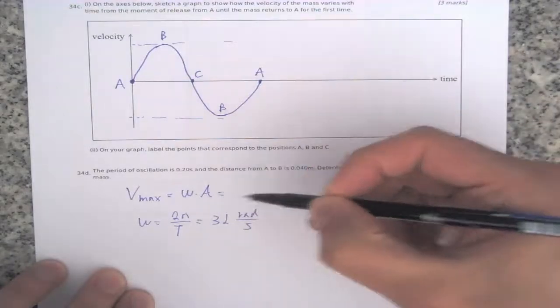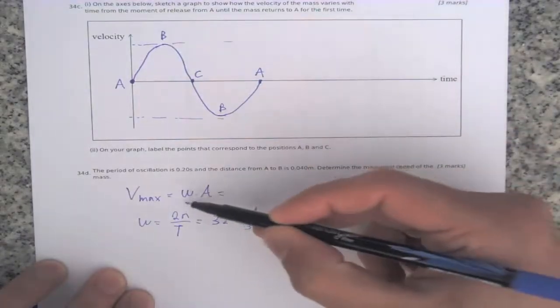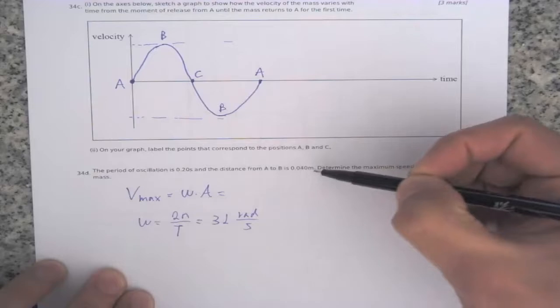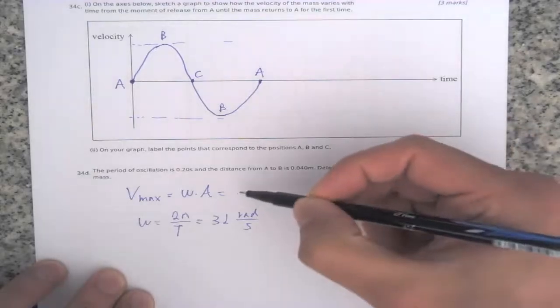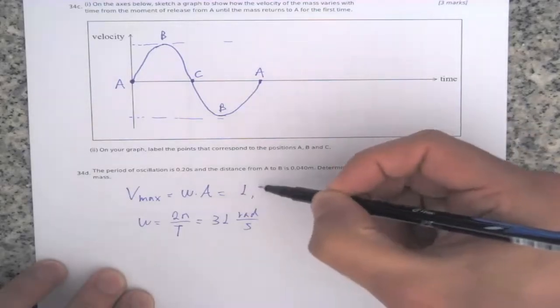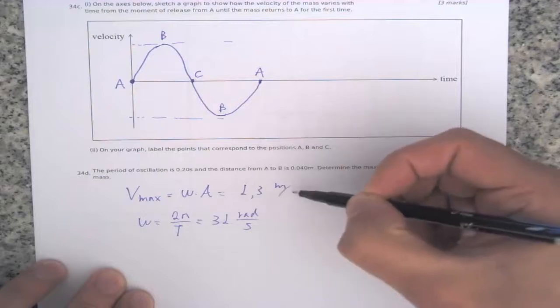So your velocity, what is it gonna be? It's gonna be the omega 31 times the amplitude 0.04. If you do the math, you're going to find 1.3 meters per second.